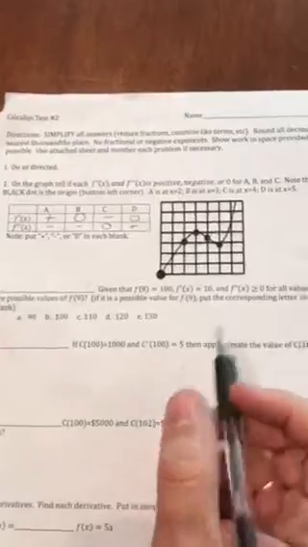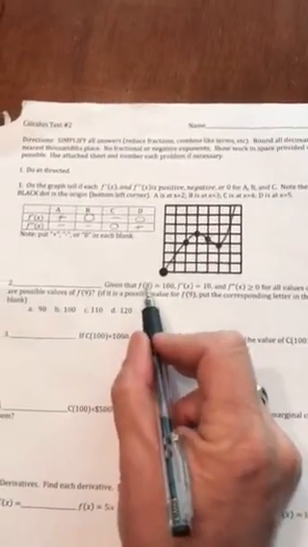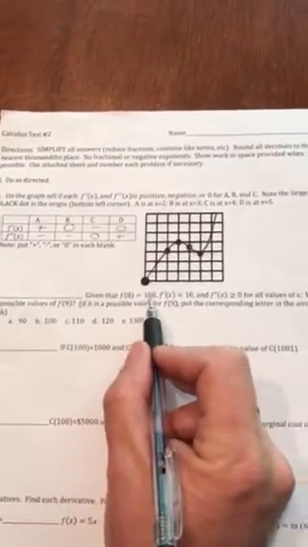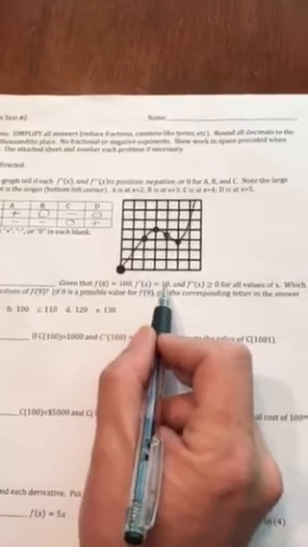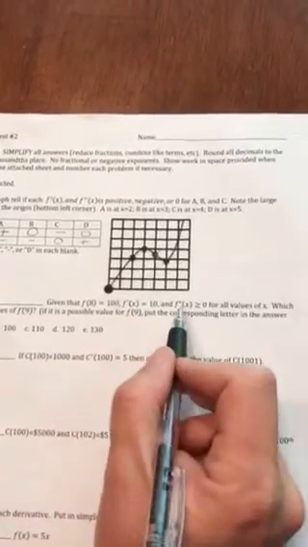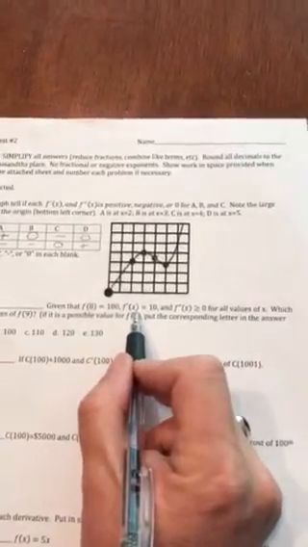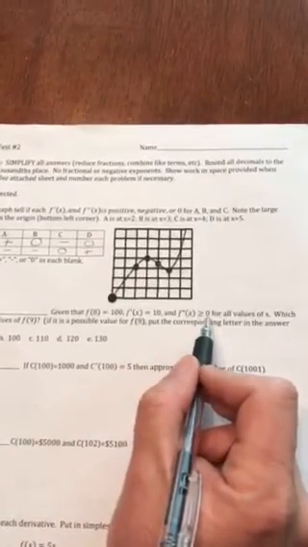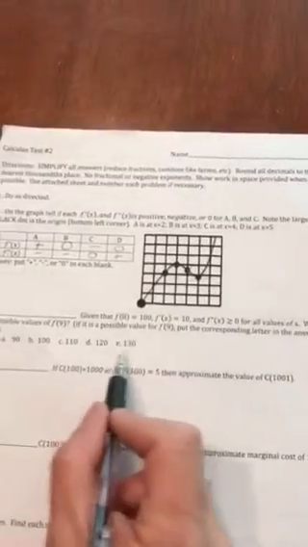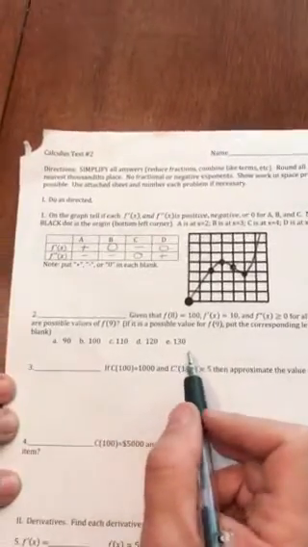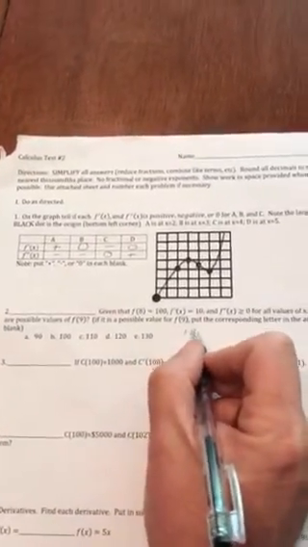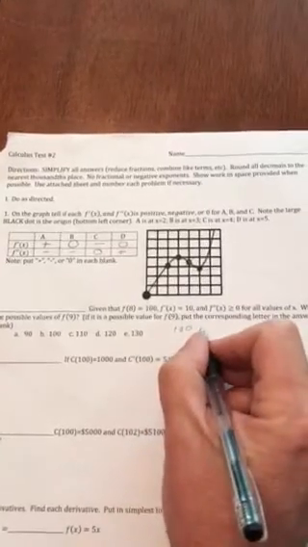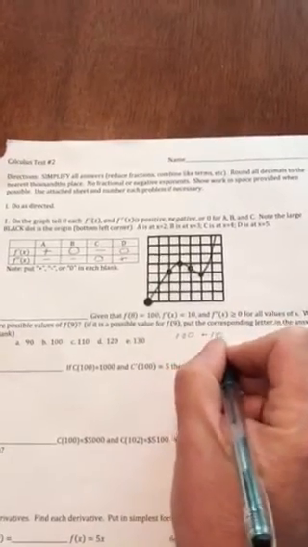Now on the next problem, I want you to notice that at 8, the function is 100, and the function is changing by 10. But that number itself is getting bigger, or at least not getting smaller, because it could be equal to 0. So which of these values could be true for the value at 9? Well, we started at 100, and then it went up by at least 10.